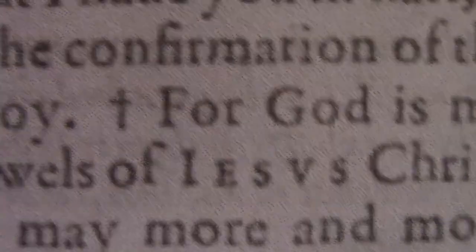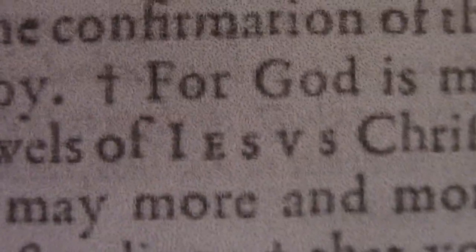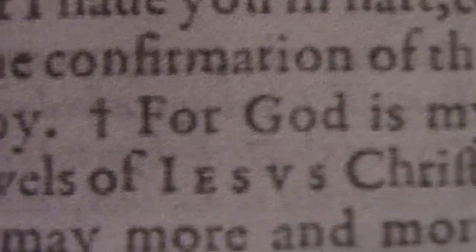Here's a page out of the Reims. This is dated 1582. This was before the King James Bible. This is the New Testament. It's actually the first English Roman Catholic edition. And I'll scroll down here and find it for you if I can. There it is. IESVS. Notice how it's spelled. No J letter back then either. Of course, this is before 1611. So naturally, it's not in this New Testament either. So with that said, just wanted to point that out to you.